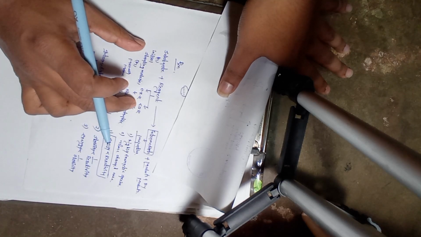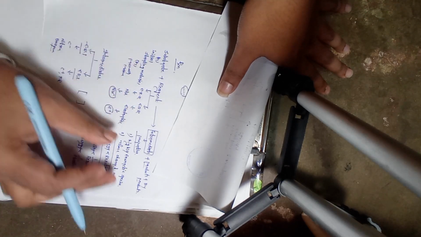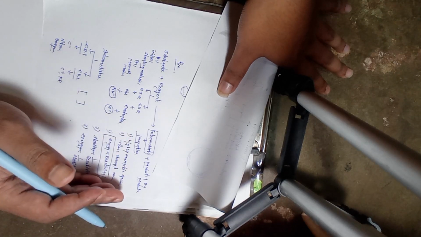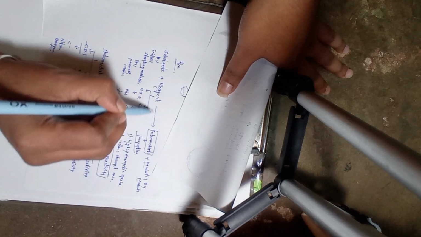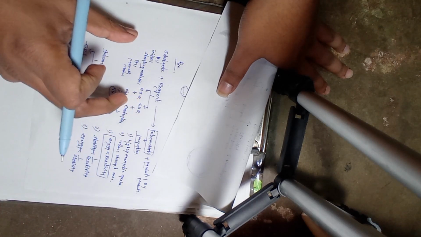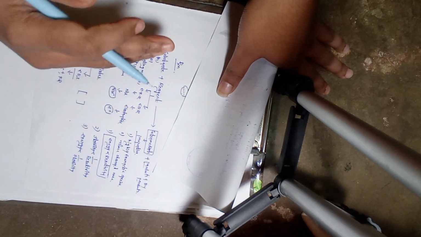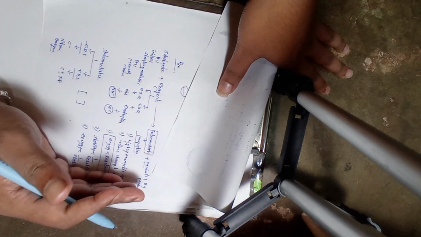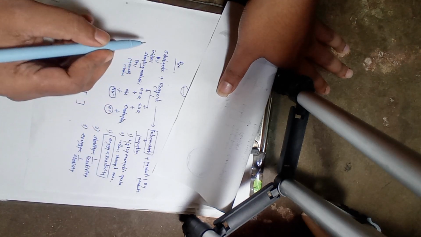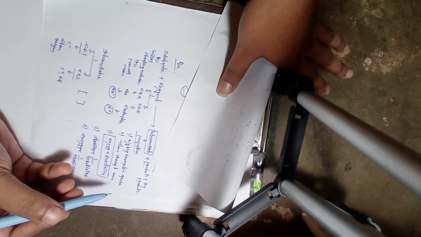Substrate and reagents are present on the left side, and reaction intermediates, products and byproducts are present on the right side. The arrow separates the left side molecules from the right side molecules, that means it separates the reactant molecules from the product molecules.